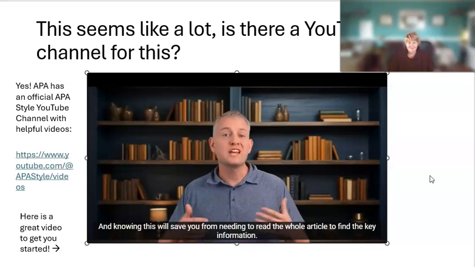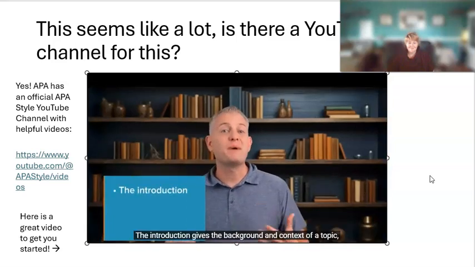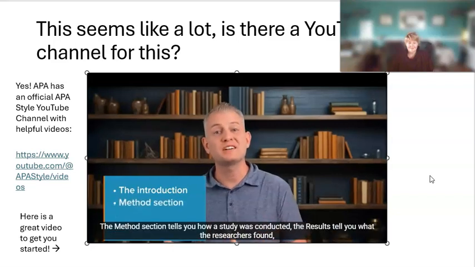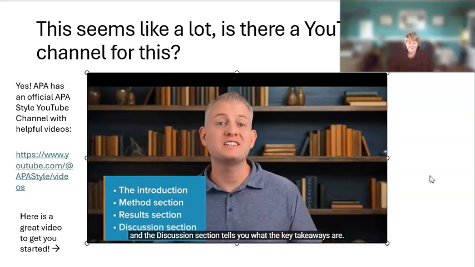And knowing this will save you from needing to read the whole article to find the key information. You can just find the section you're looking for to quickly read the information you need. The introduction gives you the background and context of a topic. The methods section tells you how a study was conducted, the results tell you what the researchers found, and the discussion section tells you what the key takeaways are.